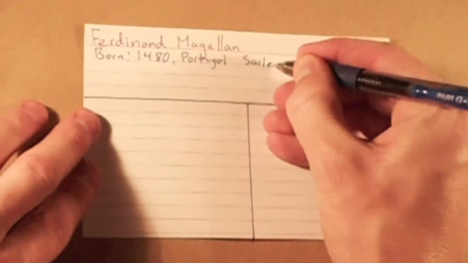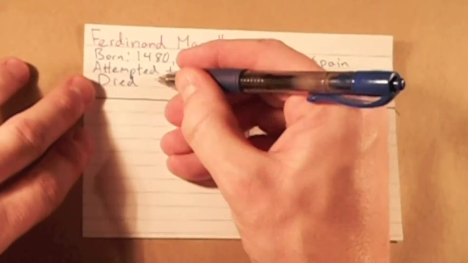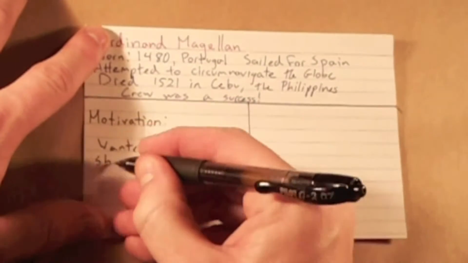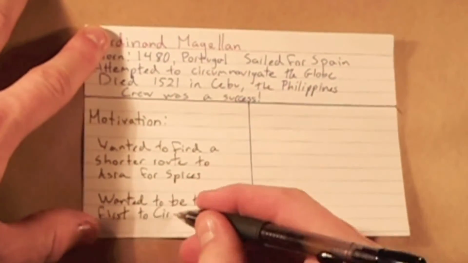Okay, now we know something about Magellan. Let's fill out the back of our flashcard. All the biographical details. We're going to put where he was born, 1480 in Portugal, who he sailed for, and his major purpose. Also, when he died. Down here we're going to add his motivations, the two main reasons he went on his famous voyage. Those were for spices, and to be the first. On this side, we're going to add the places he visited along the way. We haven't talked about that yet, so I'm going to leave that one blurred.